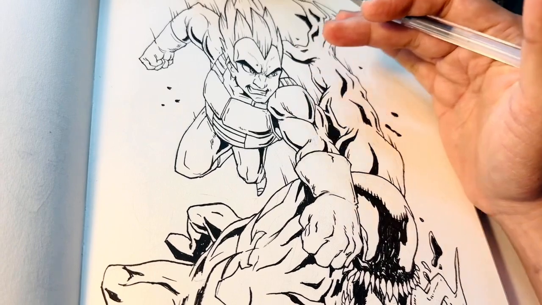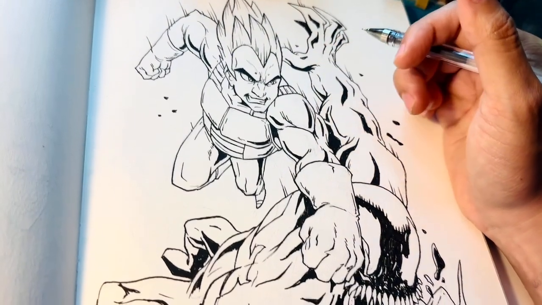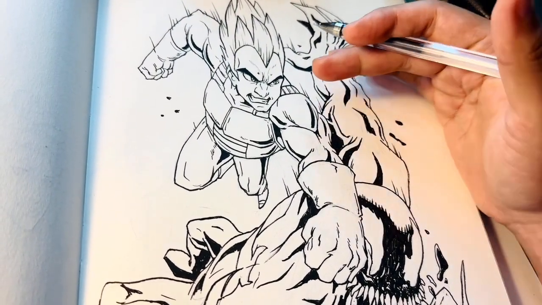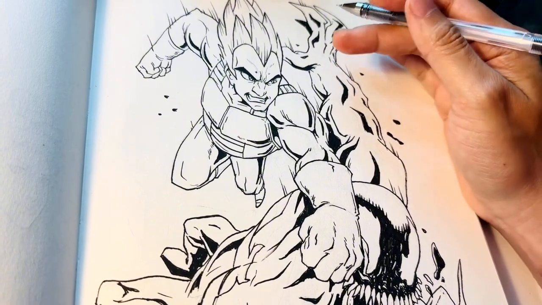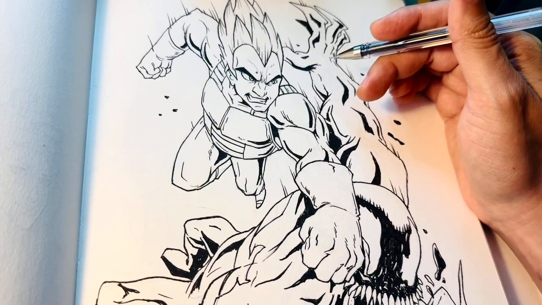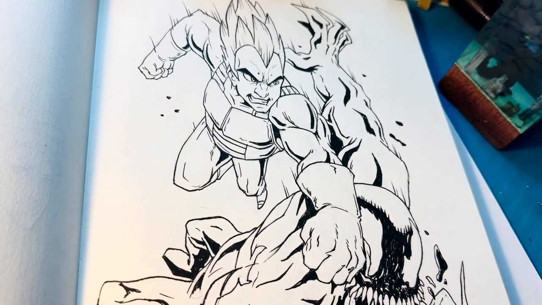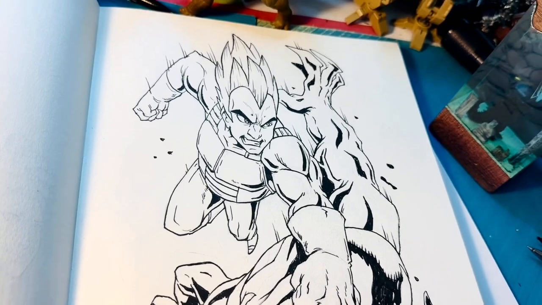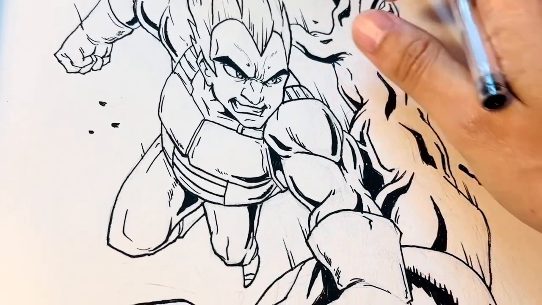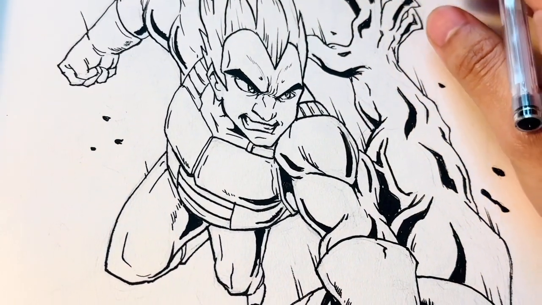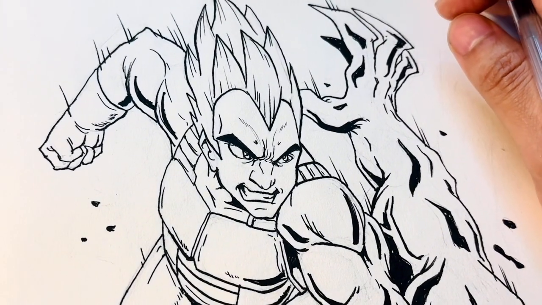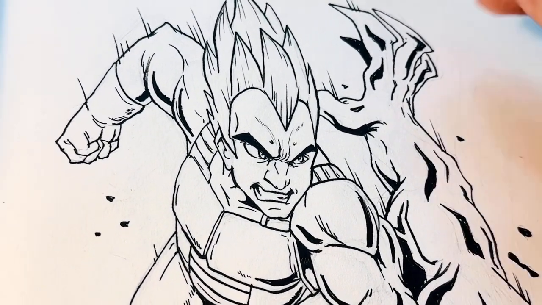Okay, so I'm taking this more or less finished drawing, and I'm going to add to it. I kind of want to talk to you a little bit about ways you can do this with any finished drawing you have. So let's hop into it. Let's go right into Vegeta's hair really quick first. Looking at his hair, there's a lot of opportunity here to put in detail.